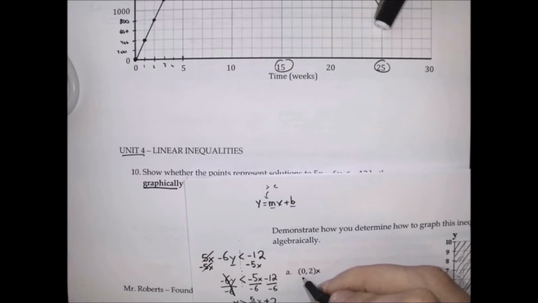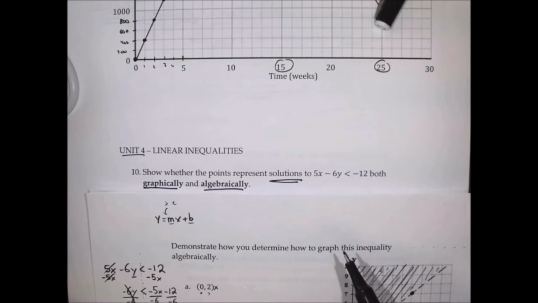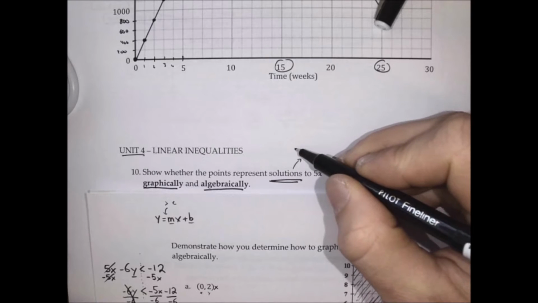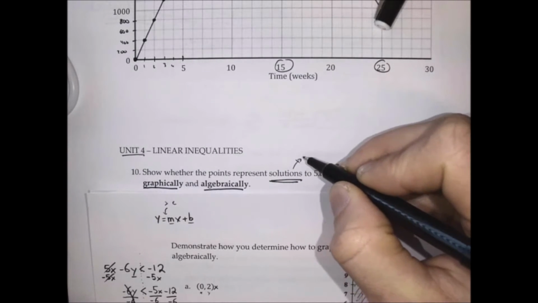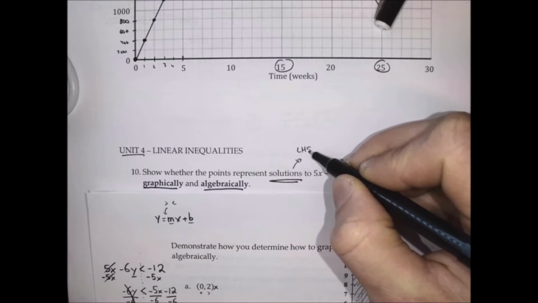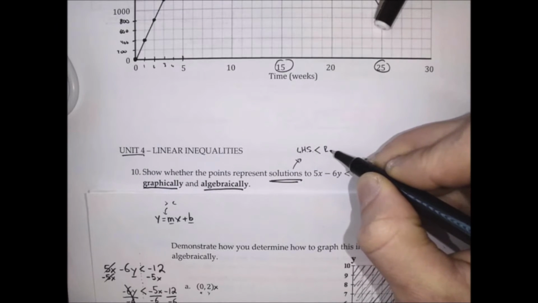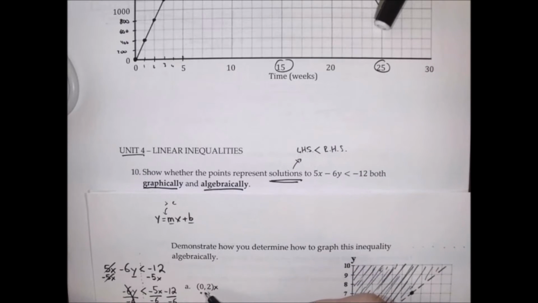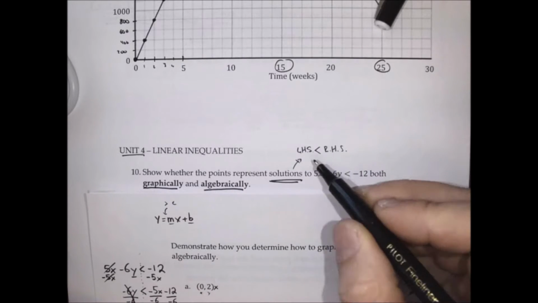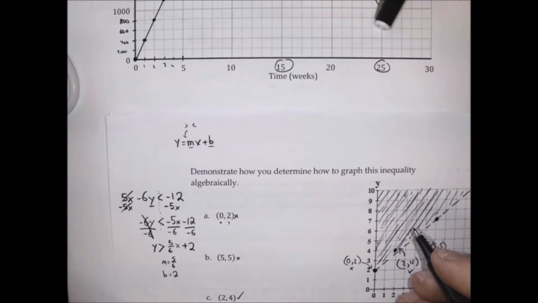All right, so if we have a point x and y, what it means to be a solution is that it gives some sort of situation where we get an algebraic truth, which means we get a statement that says the left-hand side is going to be less than the right-hand side in this case, because we have a less than sign. So what we're going to do is put in our values for x and y, and if this gives us truth, then the point is a solution. So let's take a look at what we mean by algebraic truth.